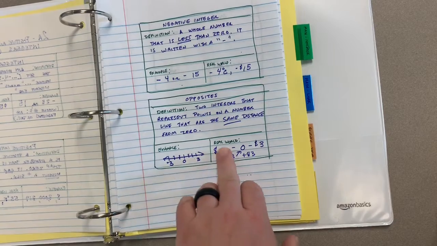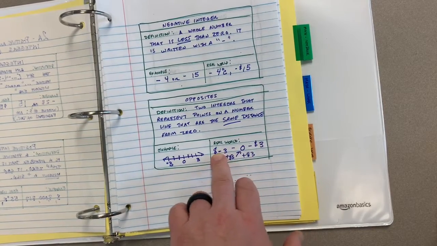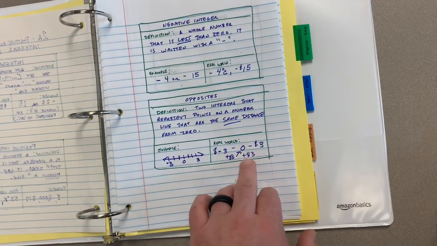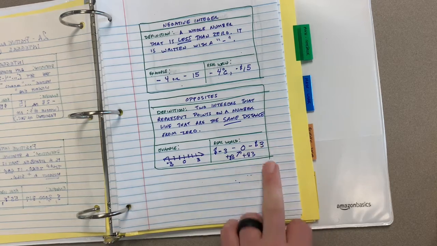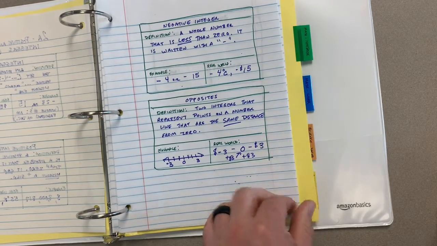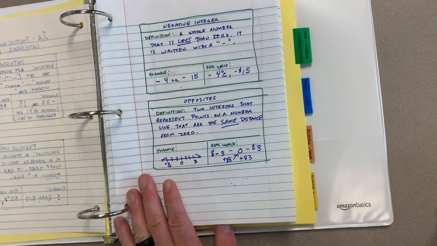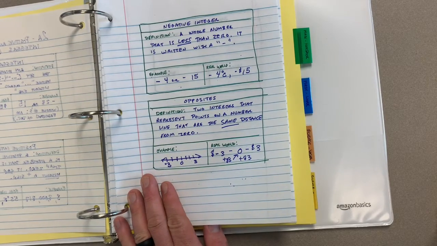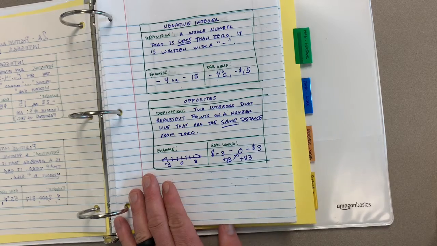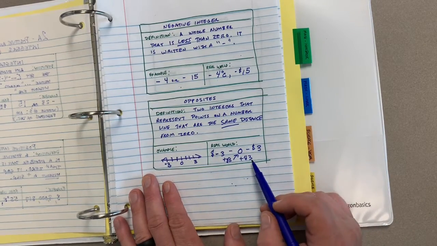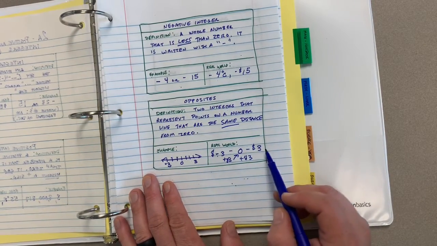So as you can see, I'm still moving 3 this way to get to this value. I'm moving 3 from 0 the opposite direction to get to this value. So that's the deal with opposites. Again, we'll talk more about it as we work through. With opposites, basically, you're counting the same distance from 0 on the number line to the left or the right. They will look exactly the same, only one will have a negative in front of it, and one will just be the number itself.